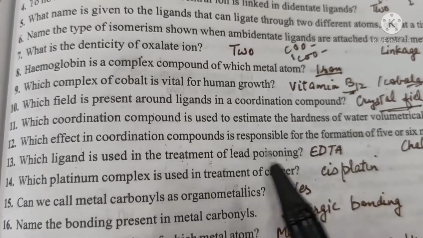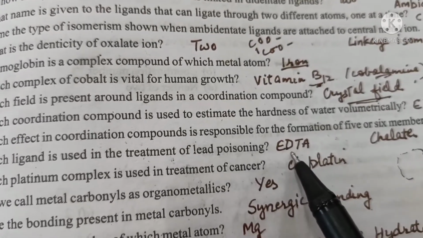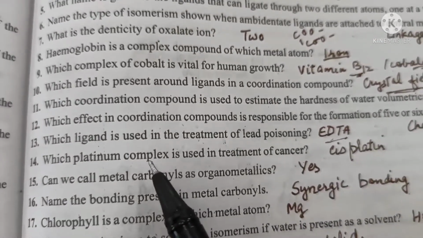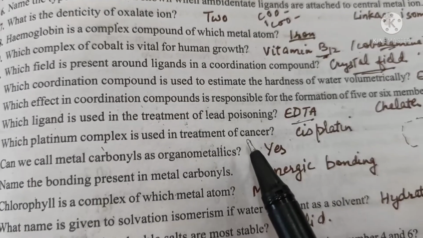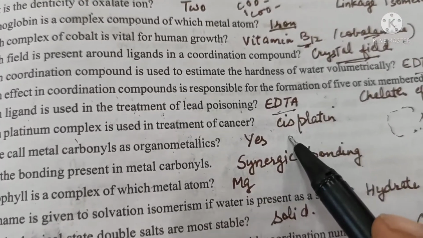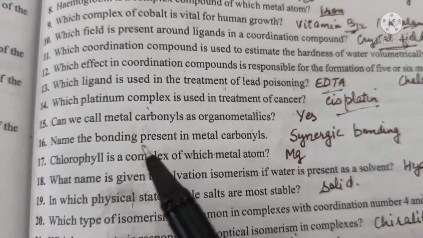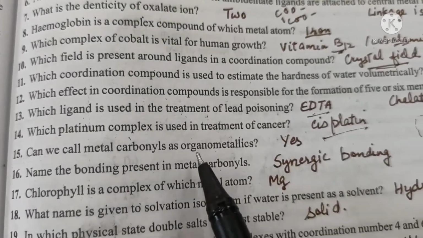Which ligand is used in treatment of lead poisoning? It's EDTA. Which platinum complex is used in the treatment of cancer? It's cisplatin. Can we call metal carbonyls as organometallics?